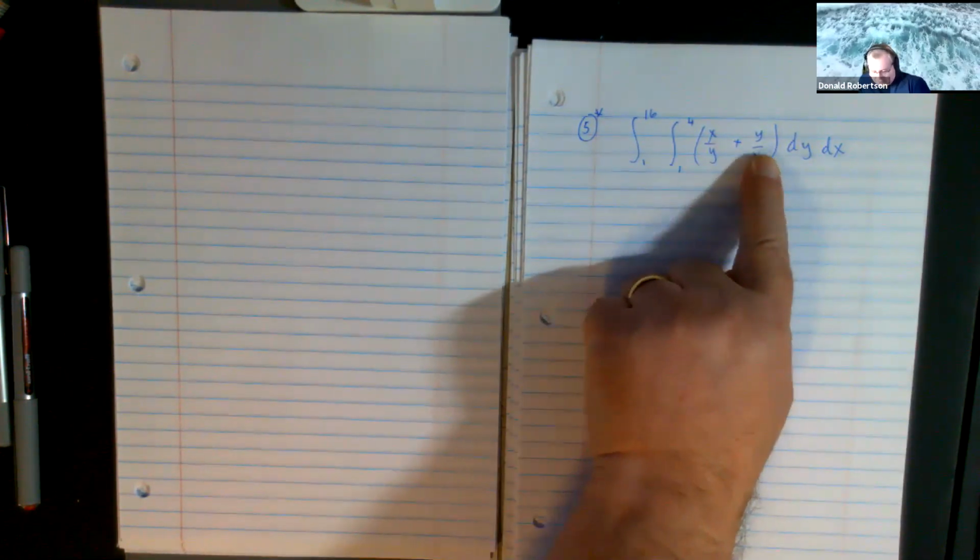Let's see. Oh, this one's good. The integral from 1 to 16, the integral from 1 to 4, x over y plus y over x, and they're asking us to do the y's and then the x's, and you cannot separate that. The minute you see things with pluses, it's just not going to separate.